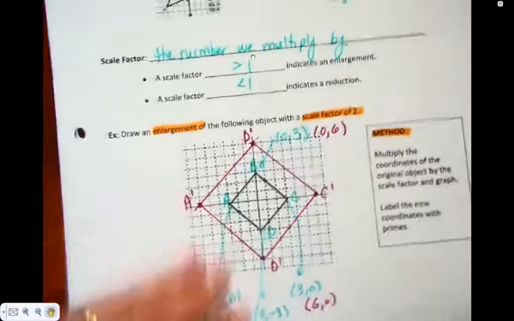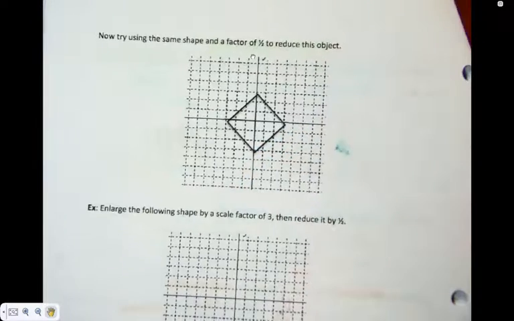We're going to take the same figure and reduce it by a half. So we want it to be half the size.